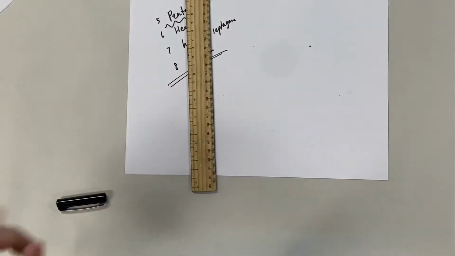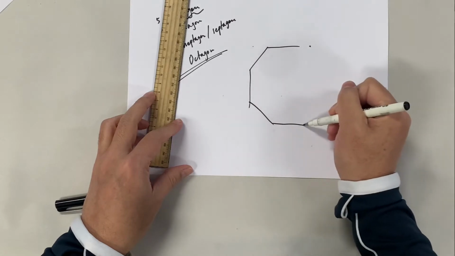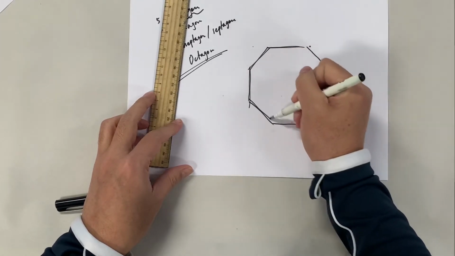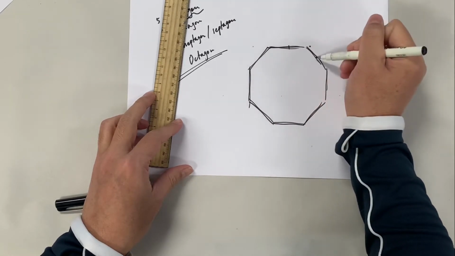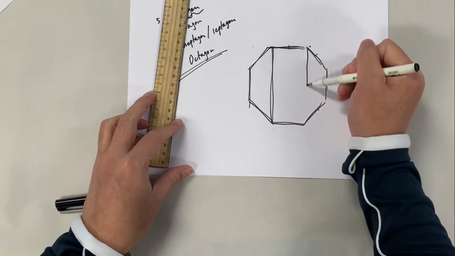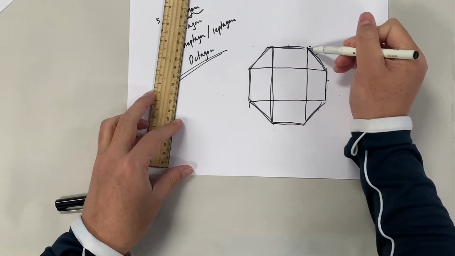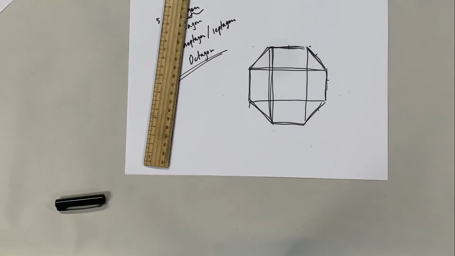So I think now a regular octagon should look like this, something like this, right? And these are all equal size. And I think clearly I can see this on a regular octagon. So there's a square in here.